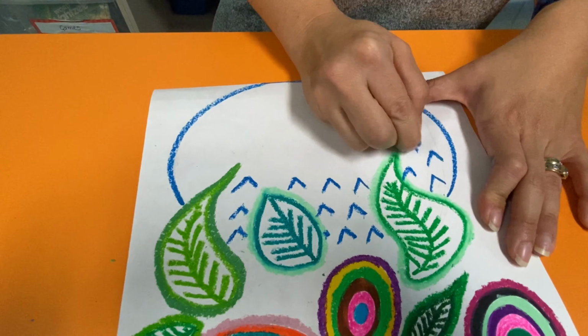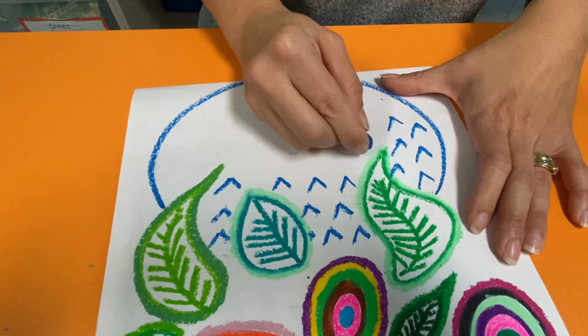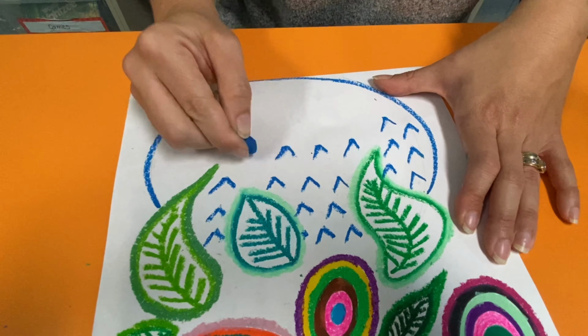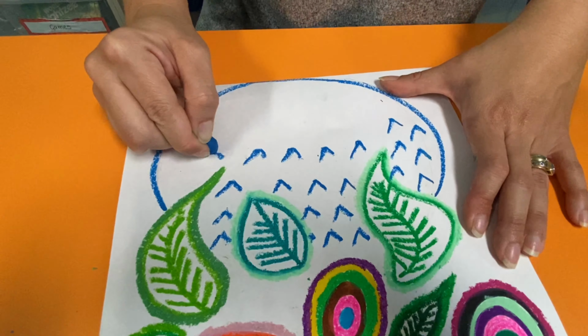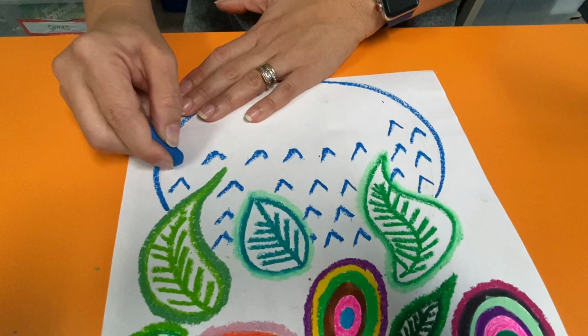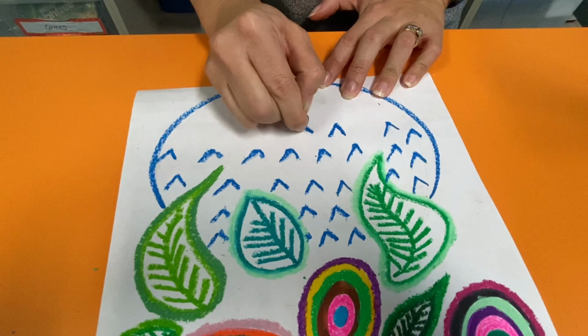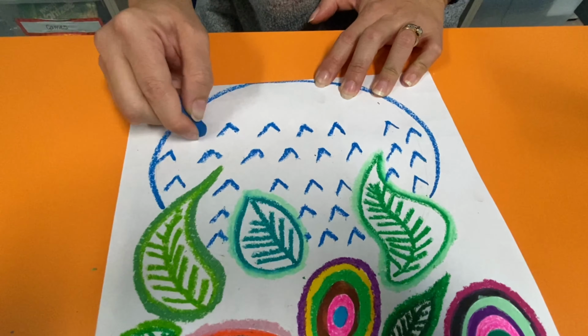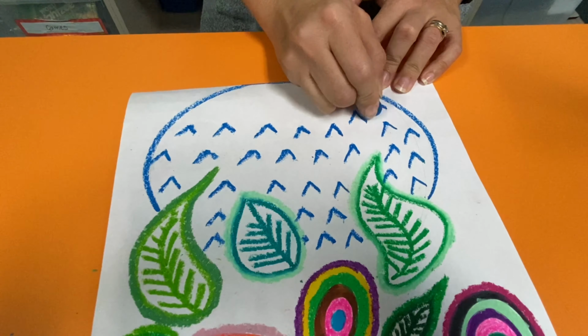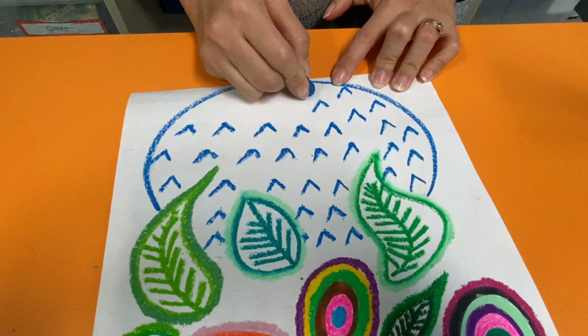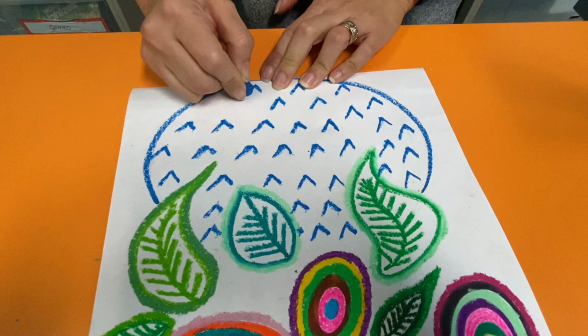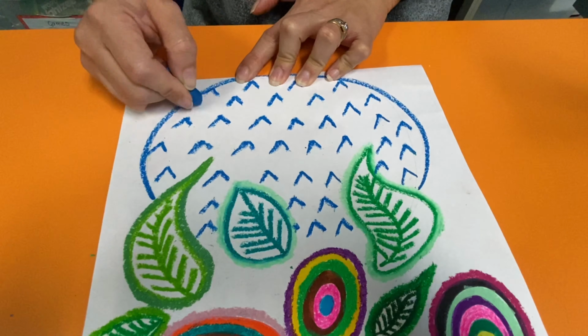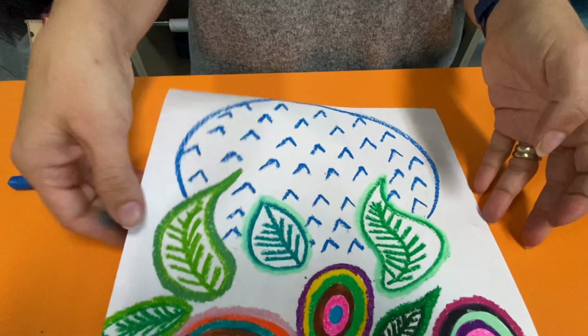Just spread them out. It doesn't have to be too perfect. I know you all think I'm perfect, but guess what? I'm not. Don't tell my husband that. All right, now, V, V, V. Fill it all in so it's nice and patterned. You're, of course, going to do it a little bit slower than me. There we go.